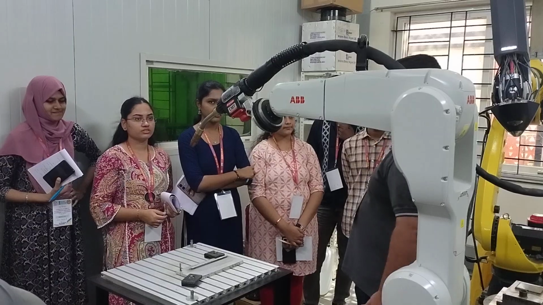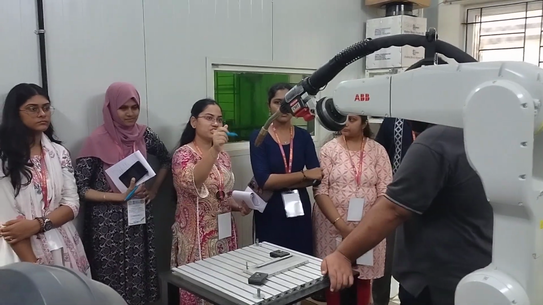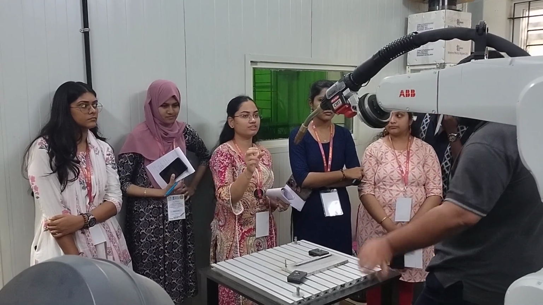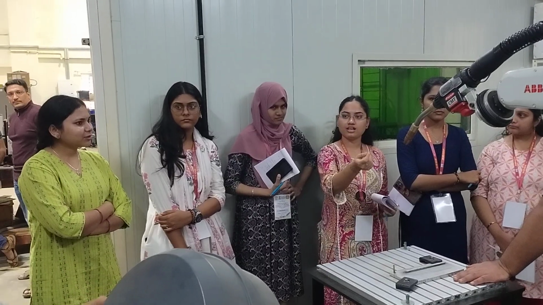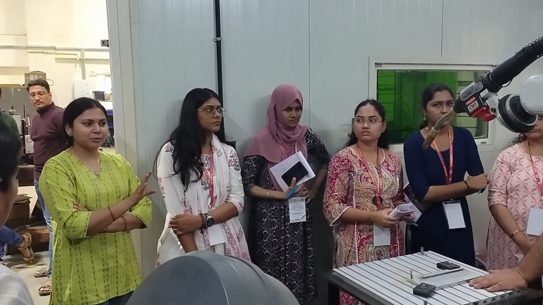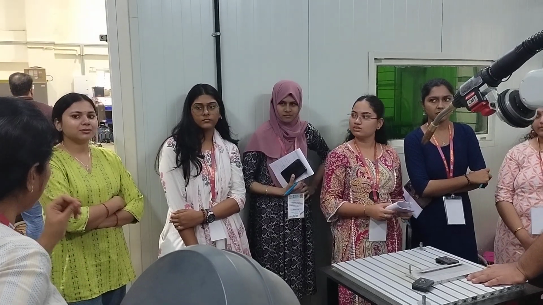Okay. Anything else? We can discuss. The wire comes from there, right? Which part of the robot helps to make the wire? How is the wire melted? The wire moves like that. The robot doesn't help to make it. So it's our setup which is making it.